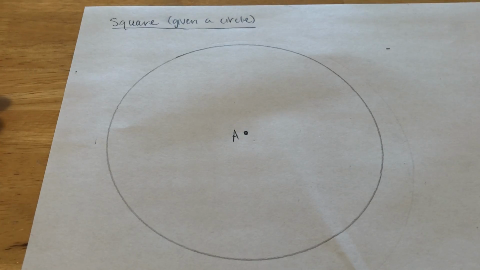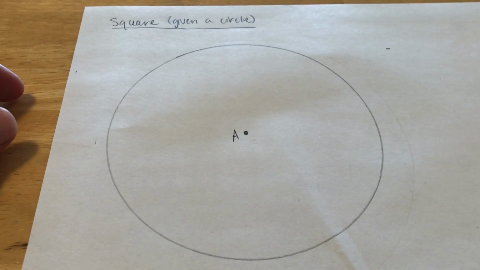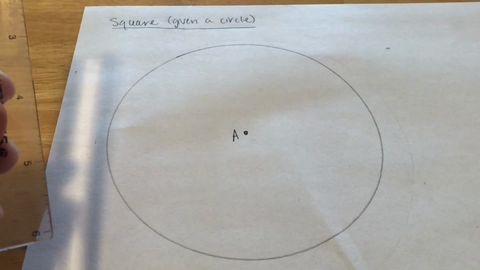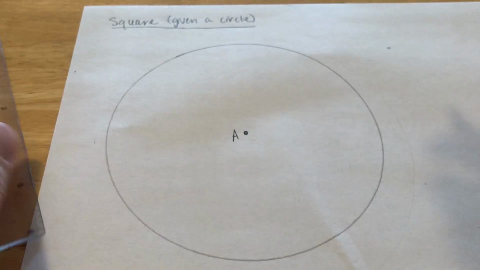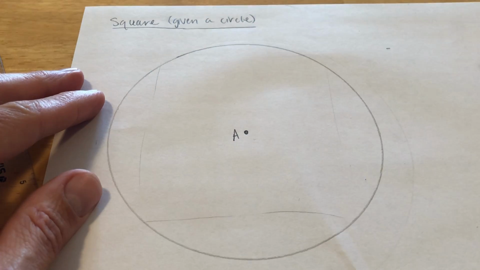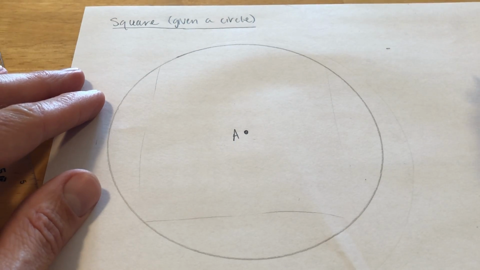Alright class, here is the video about the construction of a square given a circle. Okay, so we've constructed our circle and we've labeled it point A in the middle. So what we're going to do is construct a square like this, so that all the vertices are touching the circle.